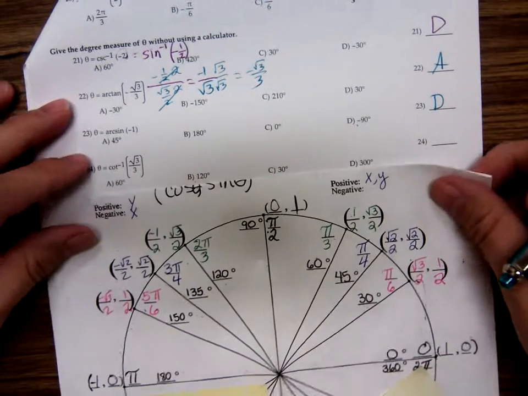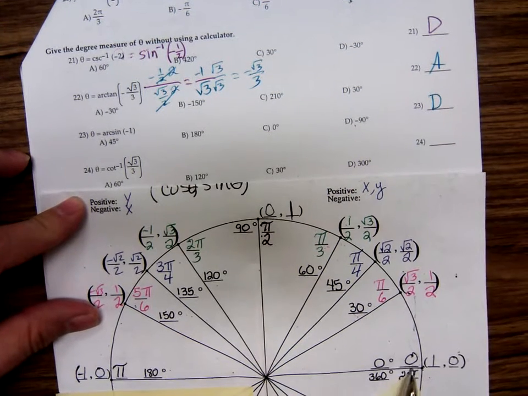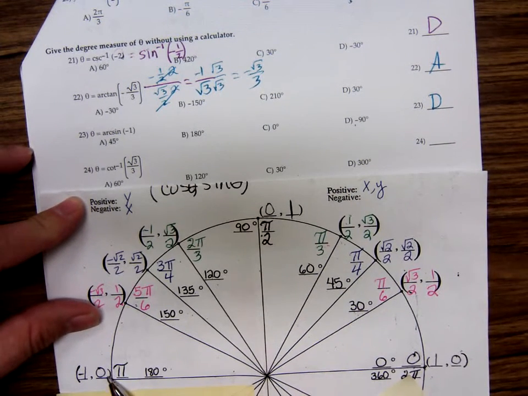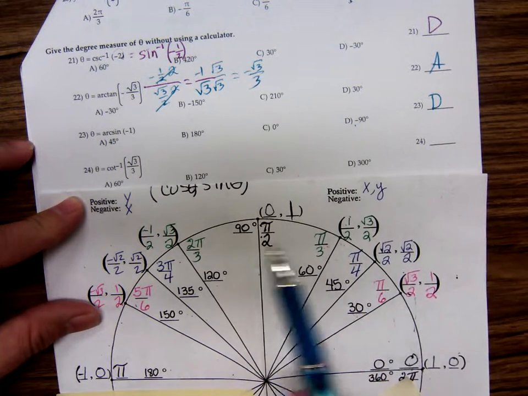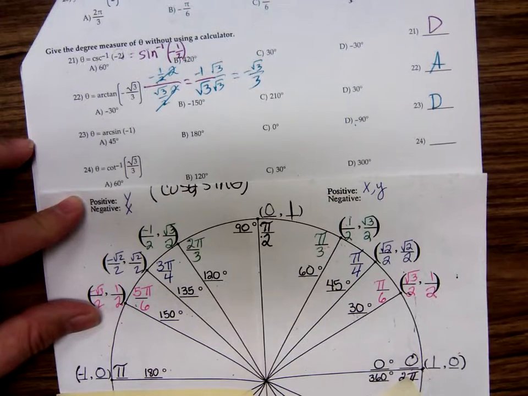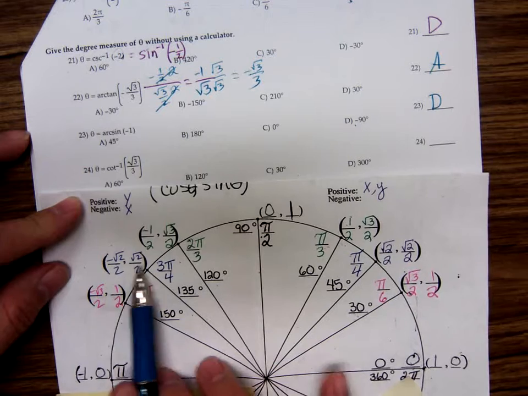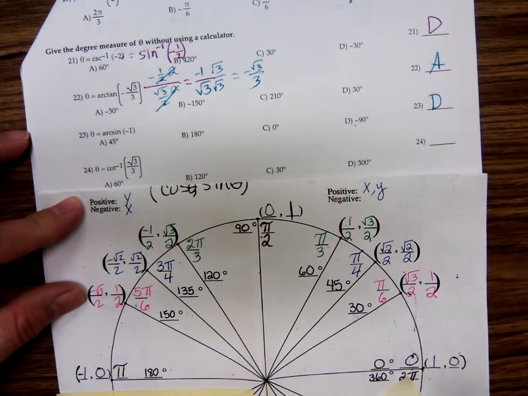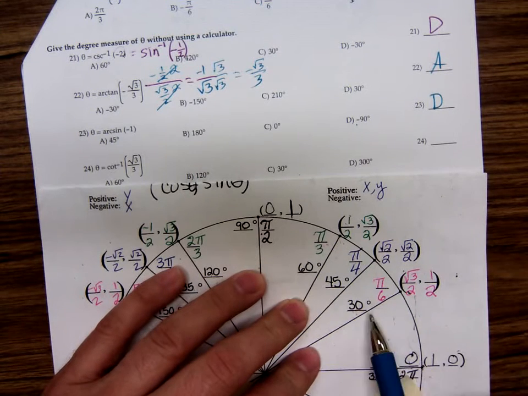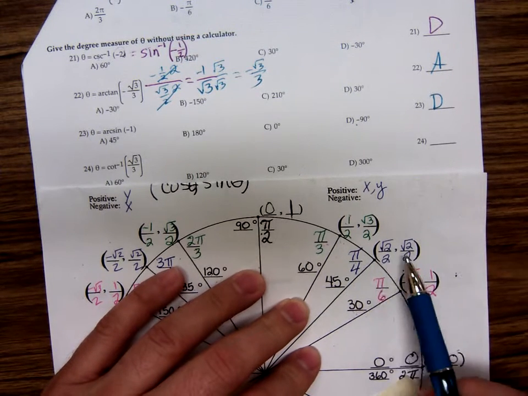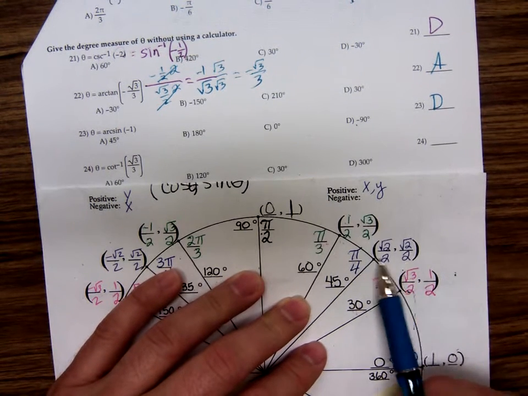Now, our last one here, dealing with inverse trig functions, number 24. Inverse cotangent. Inverse cotangent is defined over the interval 0 to pi. So where, if we go cosine over sine, are we going to get square root of 3 over 3? Well, not over here, because cosine over sine would give you a negative. So it's either here or here, either at 30 degrees or 60 degrees. Hopefully, you all agree cosine over sine here would give you just a 1.